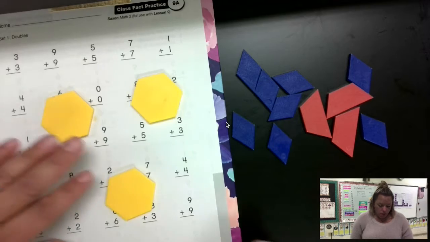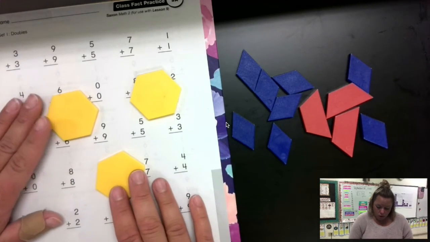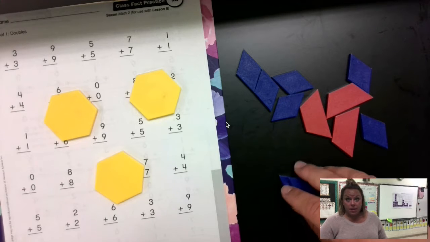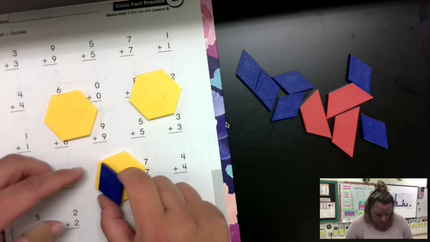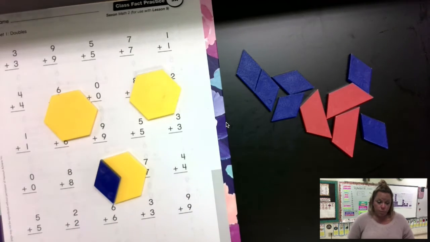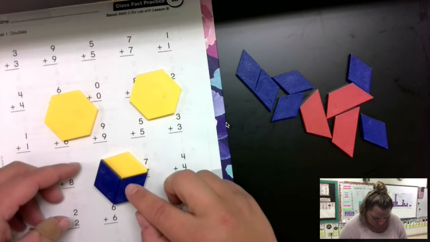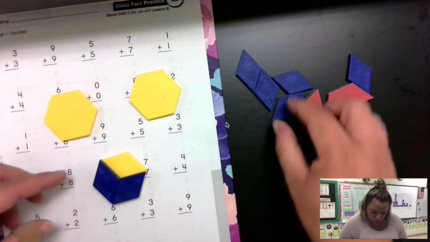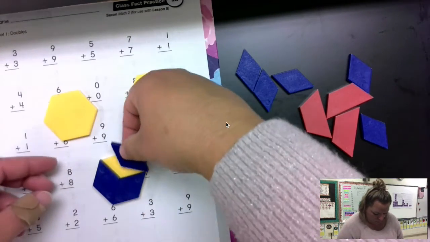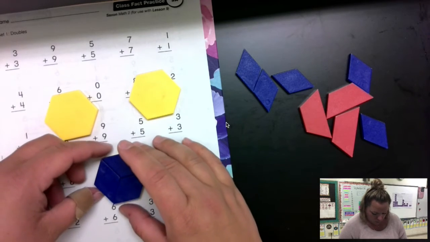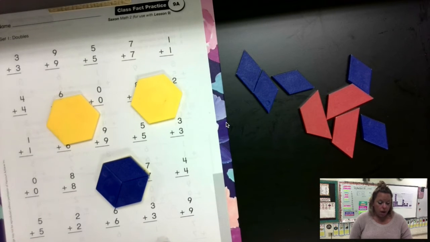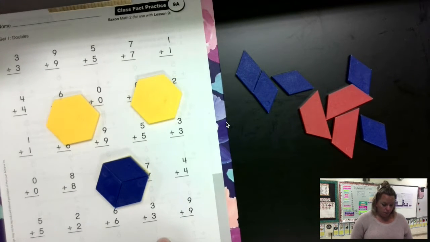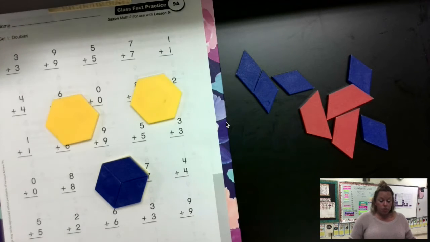What we want to do is we want to take one of these hexagons and we want to cover it with the blue pieces. Let's start with our blue pieces. So how many blue pieces will it take to cover our yellow hexagon? Do this with me. 1, 2, 3. So it took 3 blue pieces to cover the hexagon. Okay, we used only blue parallelograms and it took 3.